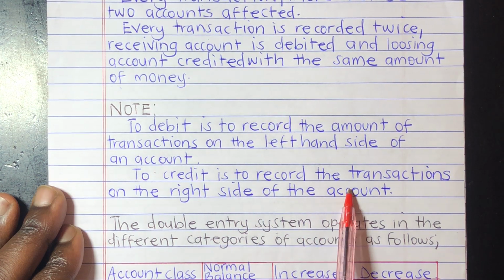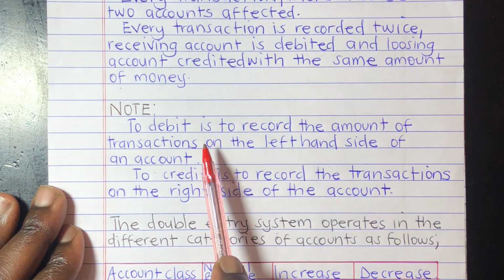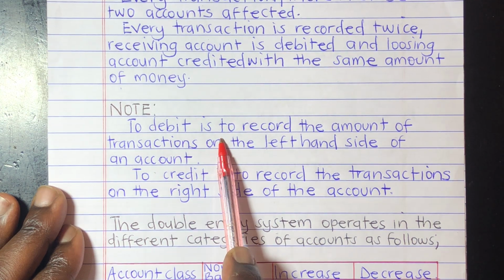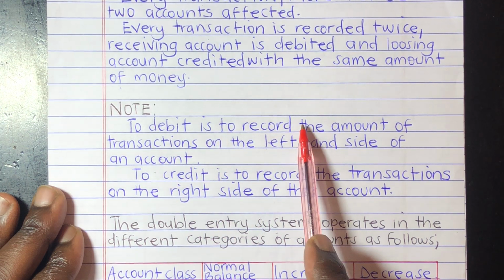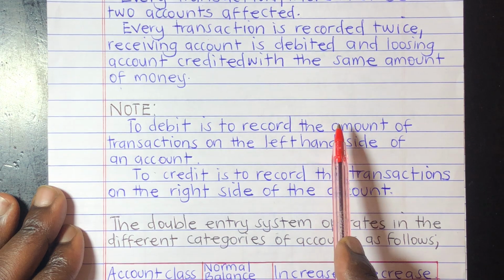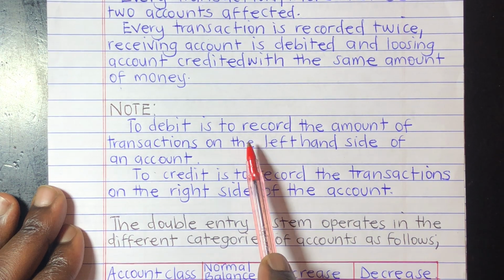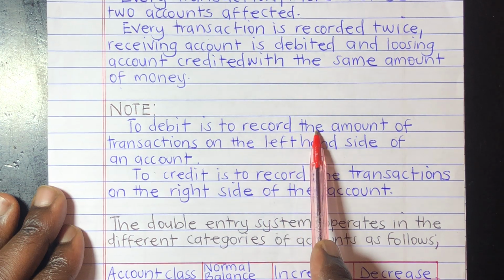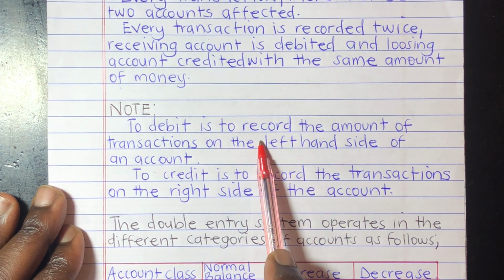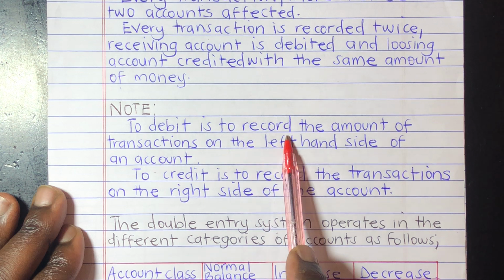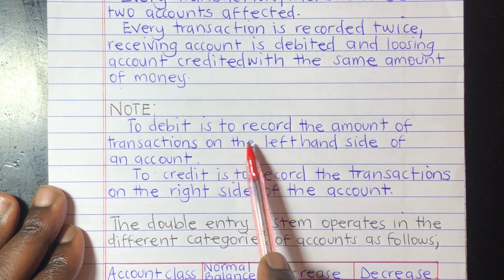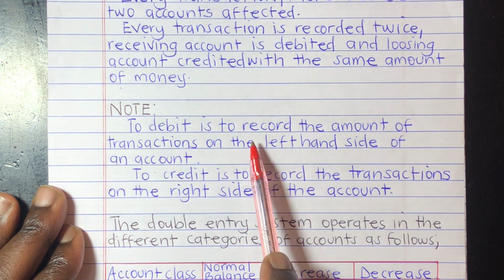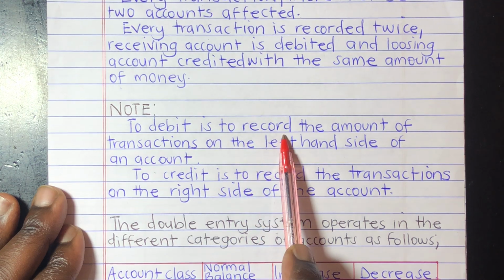So if they tell you, let's say, purchased wheat for UGX 50,000, meaning we are purchasing wheat, you're gaining the wheat and losing out the cash. So in that regard, we are going to credit the cash and debit the wheat or the purchase.